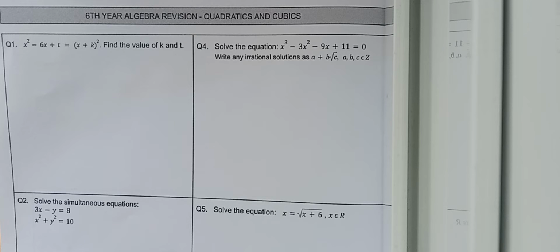This is the solution video for the Quadratics and Cubics revision worksheet. So the first question, we want to figure out the value of t and the value of k. There's two ways that we can do this. We can first of all recognise that we're looking at a perfect square and use that to get our solution.